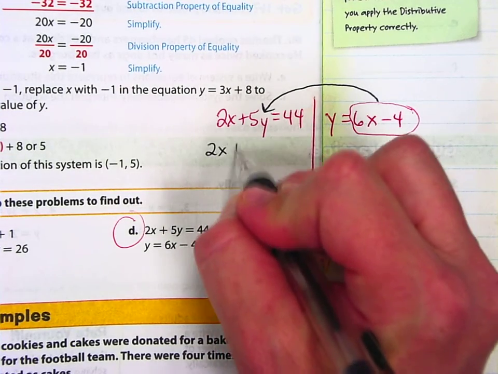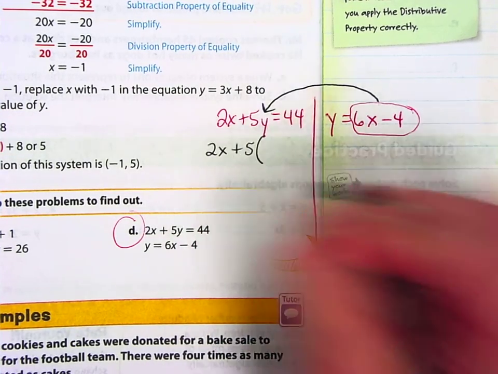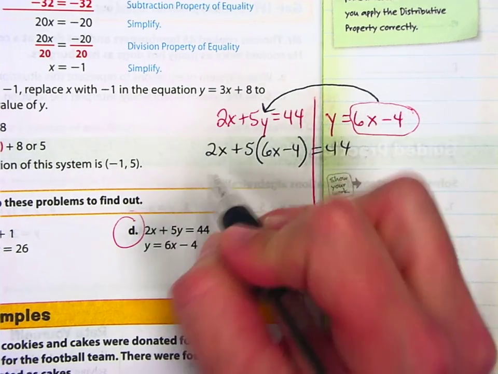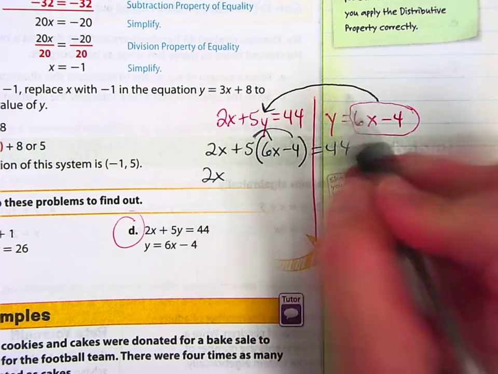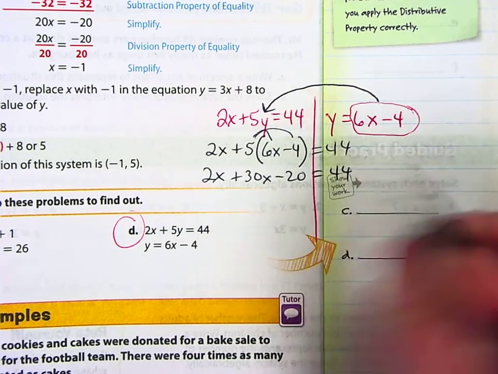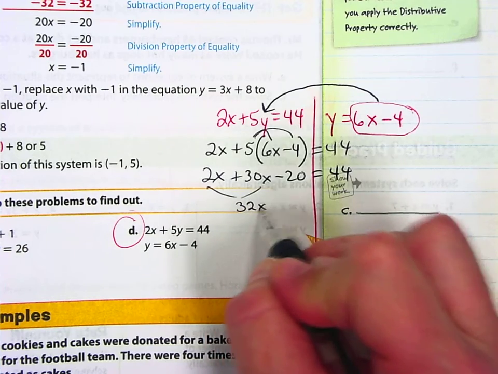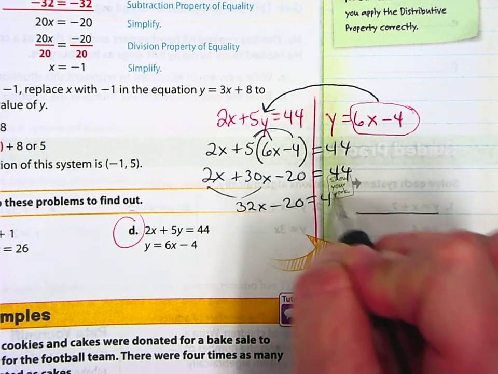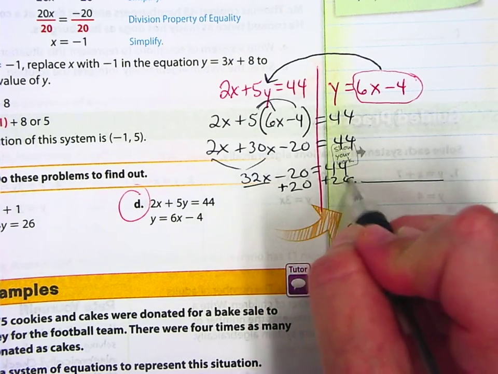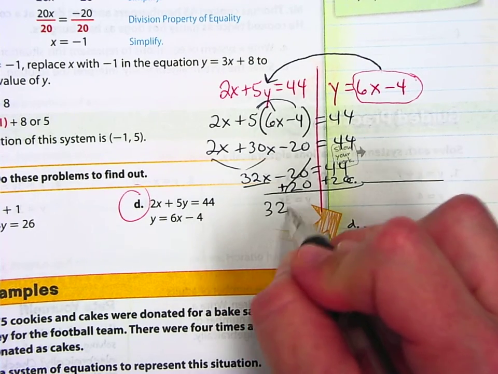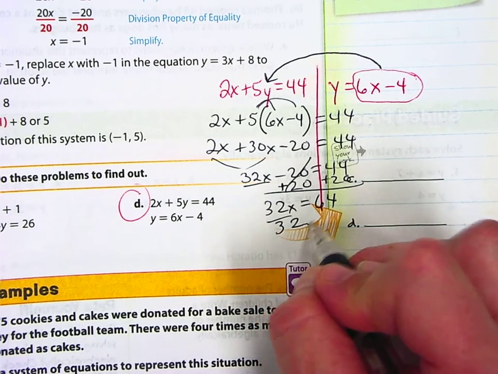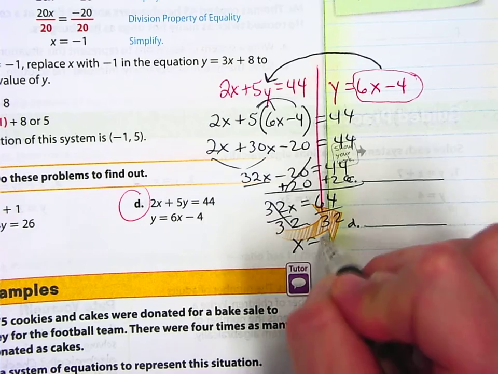So 2x plus 5, now instead of writing y, I'm going to write y's answer, 6x minus 4 equals 44. So now we are using distributive property, 30x minus 20. Then we're going to combine like terms to get 32x. And then, oh, nope, sorry, I have to actually add 20 and move that over and combine like terms before I can divide. So I get 64, and then I'm going to divide by 32, and x equals 2.